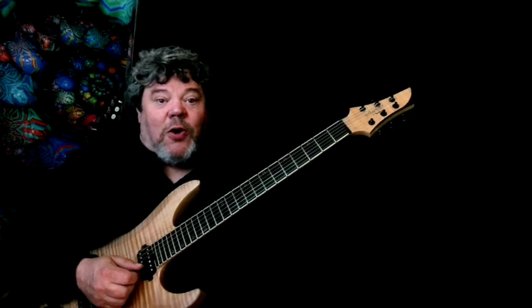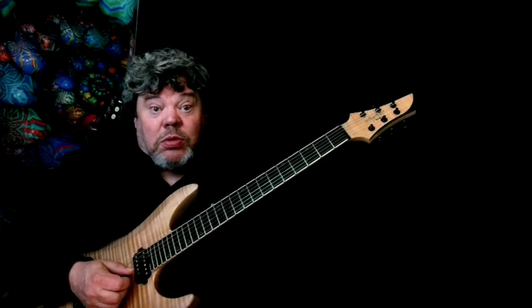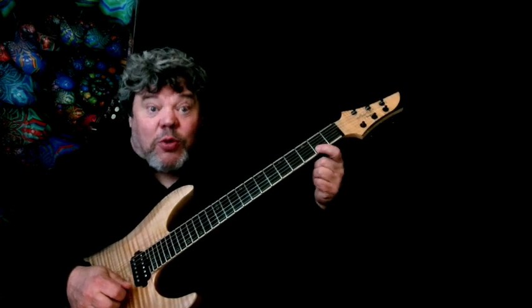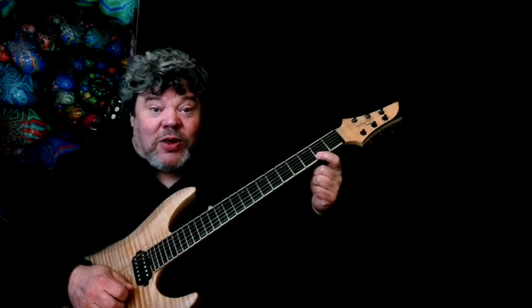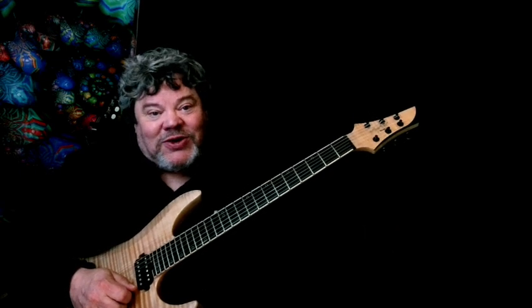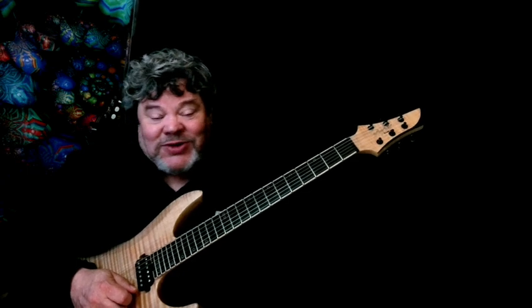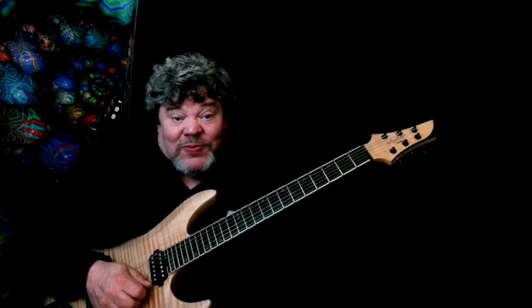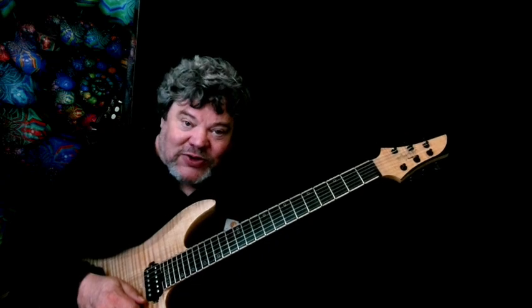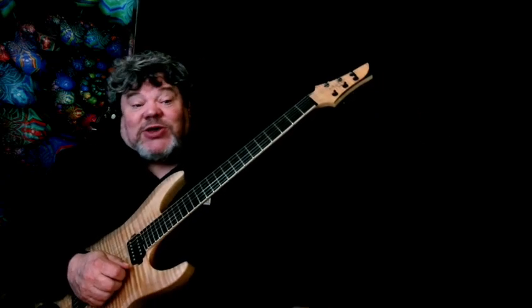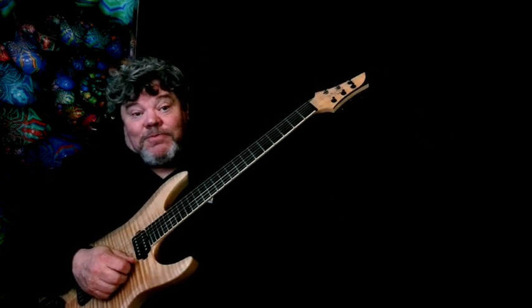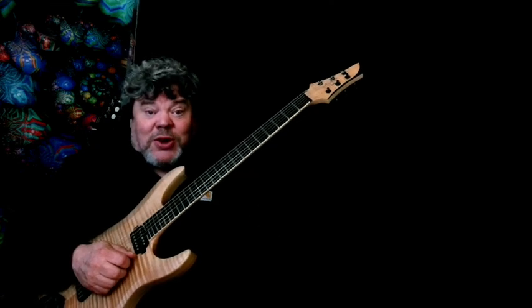Okay? So, now, when we have raised the 4th, what happens is we have to change the scale. That's not the C major scale anymore, is it? It's now C Lydian, which is the same thing as G major. Right? G major has 1 sharp in it.